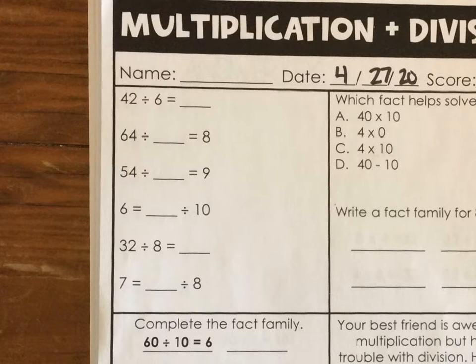Let's look at the first question that you're supposed to do today. As you can see at the top of your paper, you have 4-27. Today is the 27th, so make sure you're working on this page here, okay?